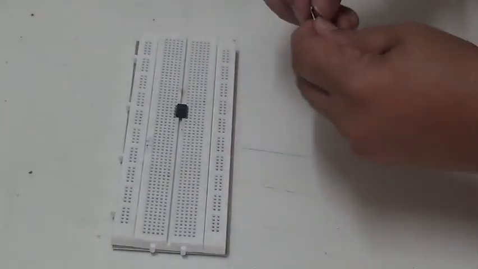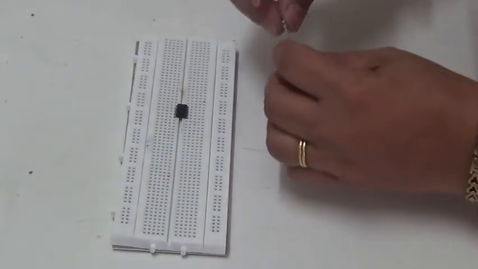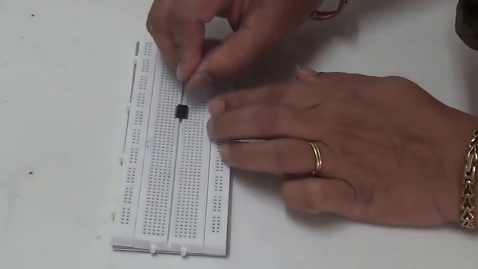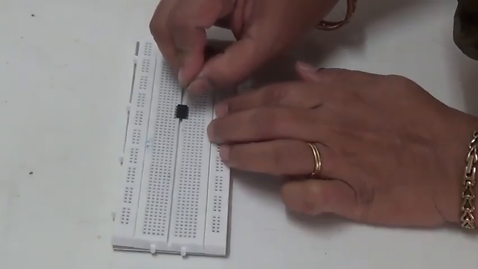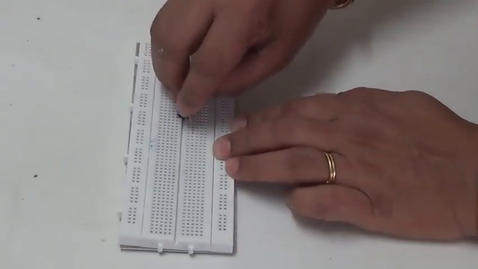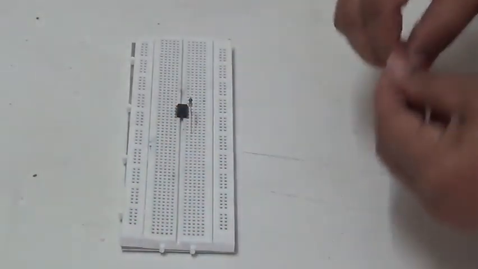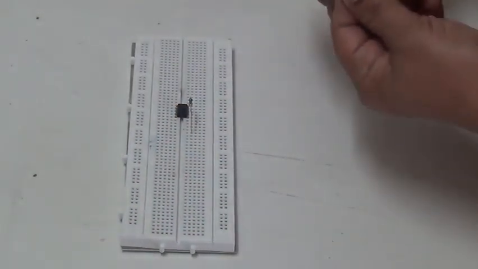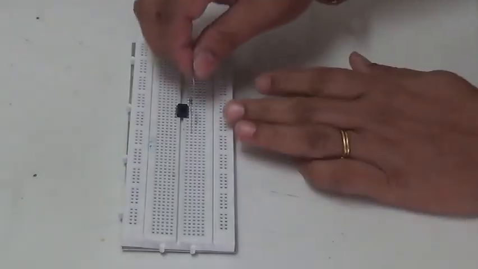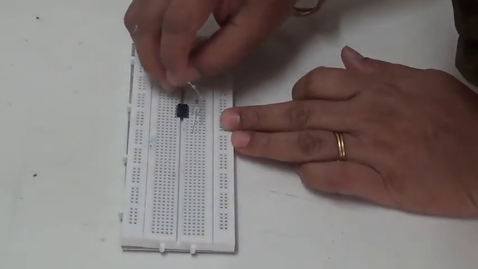Let us start the connection of circuit diagram. Connect resistor R1 of 1 kilo ohm between pin number 2 and second pin is for input. Connect resistor RF of 10 kilo ohm between pin 2 and pin 6.